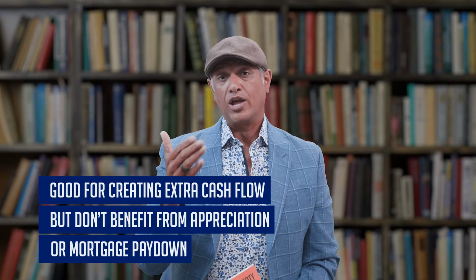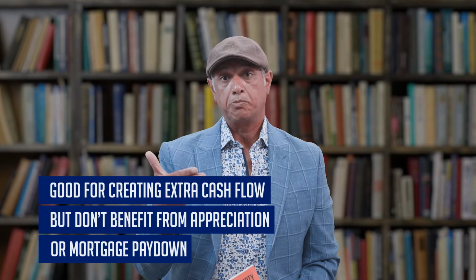There are actually people now that are doing Airbnb arbitrage, where they're actually renting the unit from a long-term landlord at perhaps a little higher rate, and then they're renting it on Airbnb. It's a good way for them to create a little bit of additional cash flow, but they don't get the benefit of the long-term appreciation or mortgage pay down or any of that.